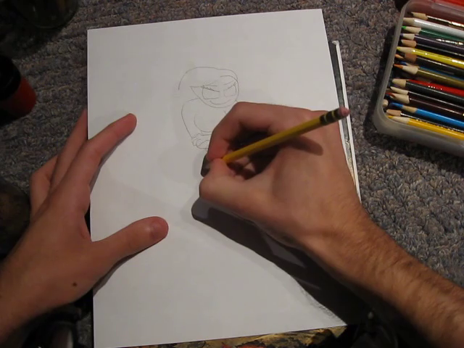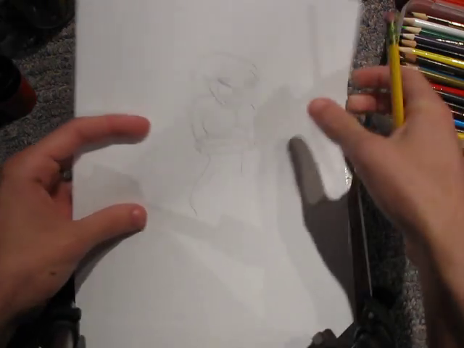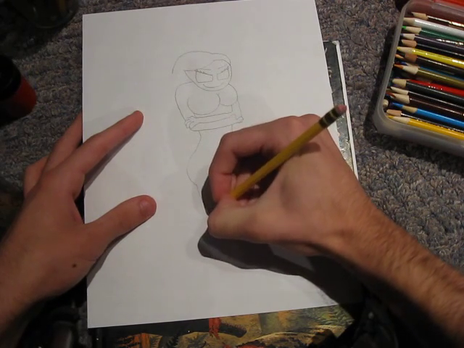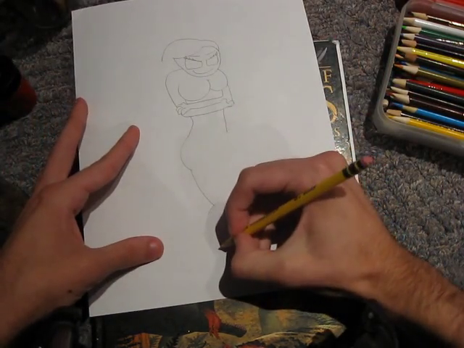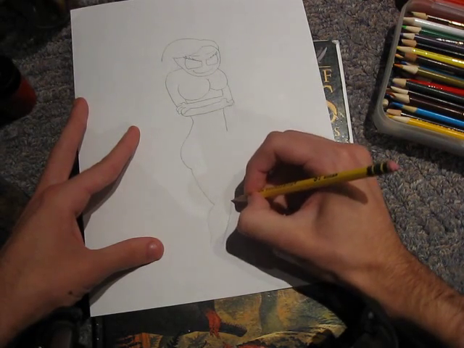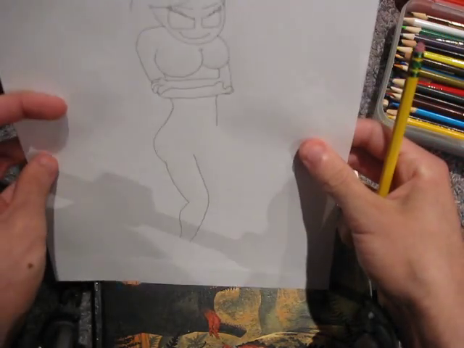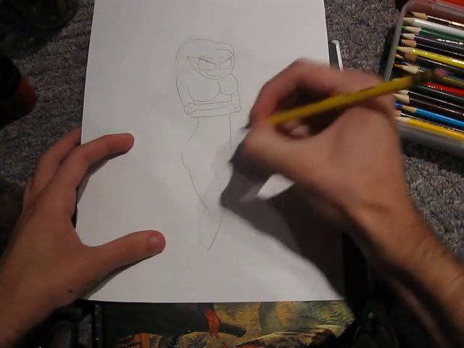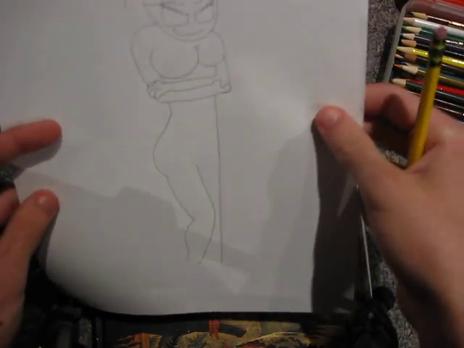Then we're going to draw her legs. So firstly we're going to draw the shape of her butt, right there. And then we draw one of her thighs, one part of her leg like this. And then make the knee and up to around here, like that. That's one of her legs. It's bent, as you can clearly see. Her other leg, we're just going to go straight down, like that.